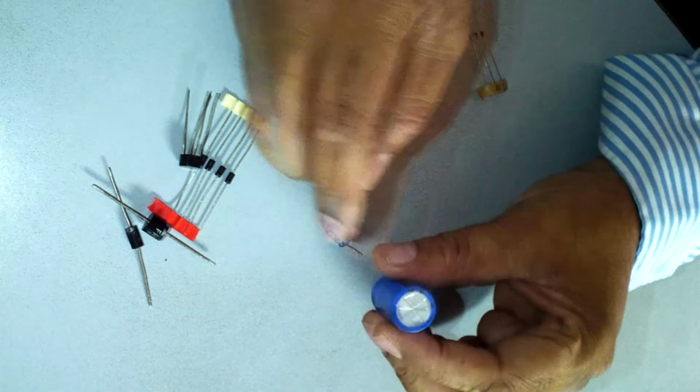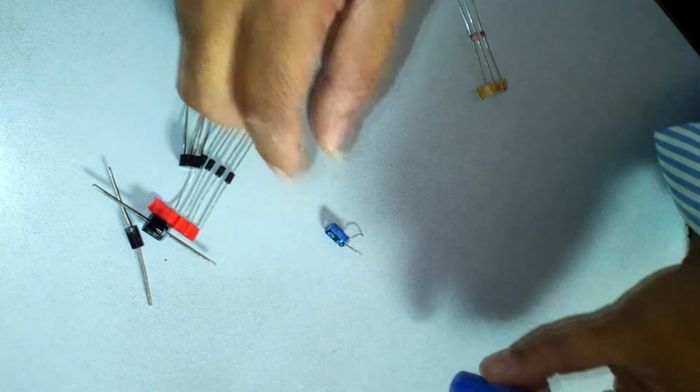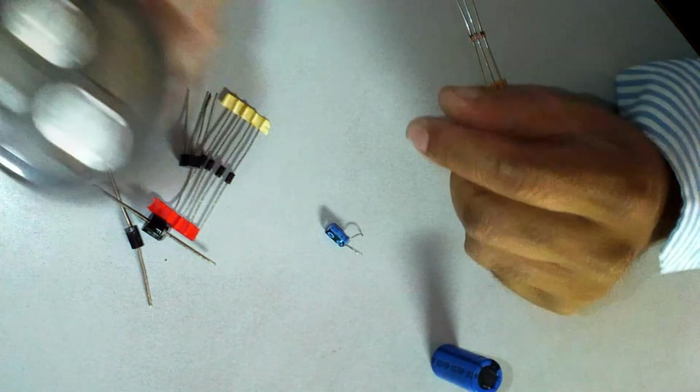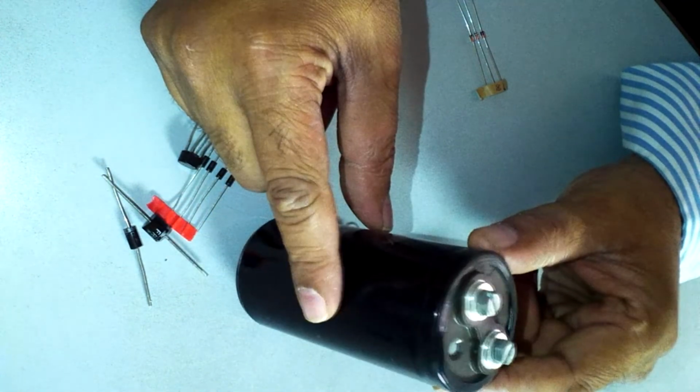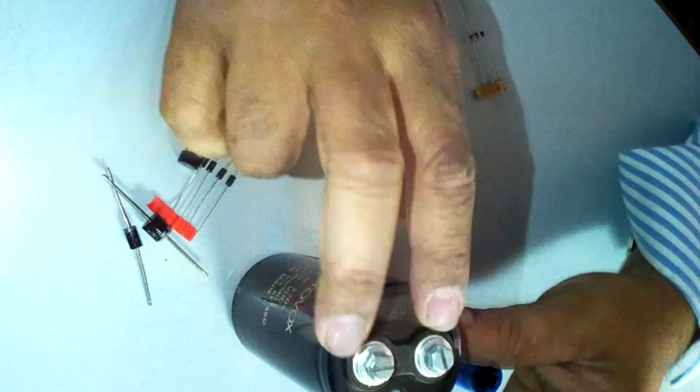This is also aluminum electrolytic. Most of the time it is aluminum electrolytic that will be used. A still bigger one, normally used as DC link capacitors in high power circuits, in inverters and things like that, is one where there are terminal lugs. You connect the lugs there.